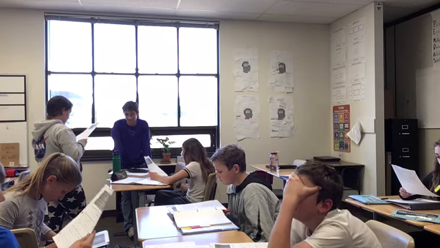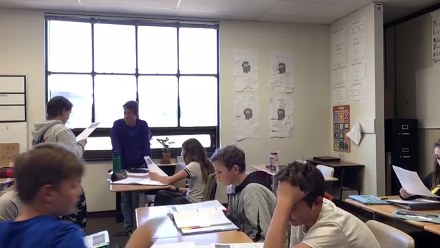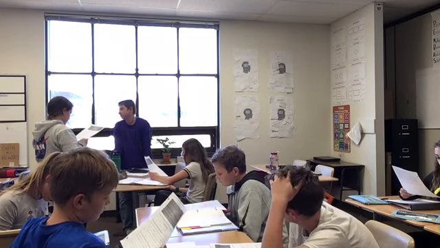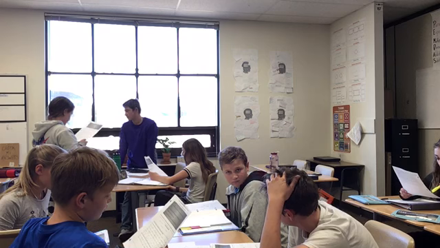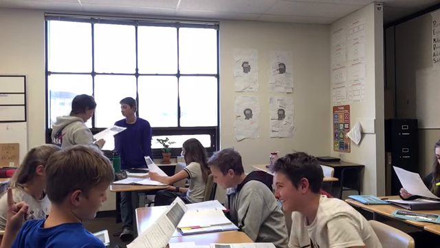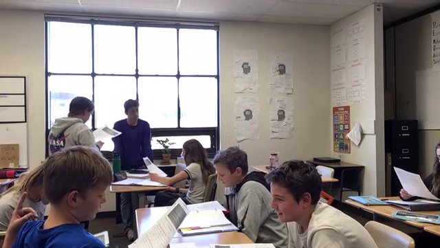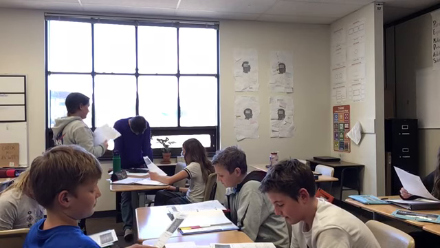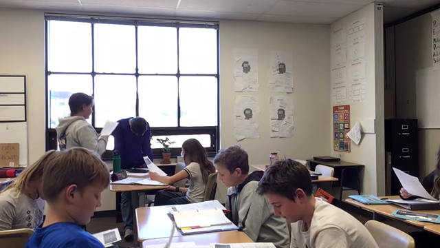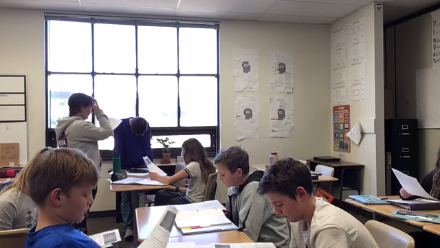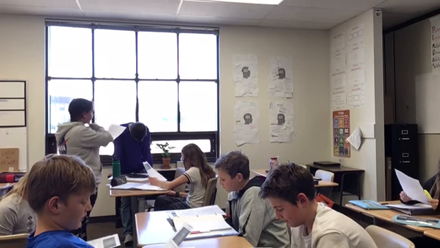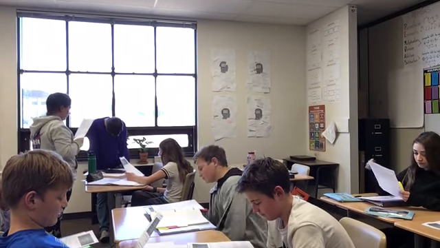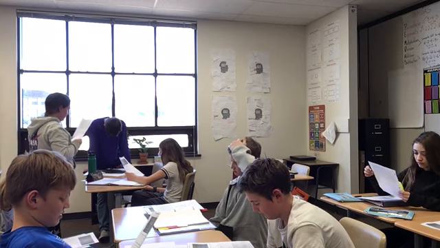Ashton, you use one piece of multiplication in this that you had in your vocabulary book. And then you use like two pieces of vocabulary, and then you use unit rates, proportions, and tables.